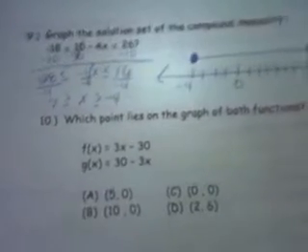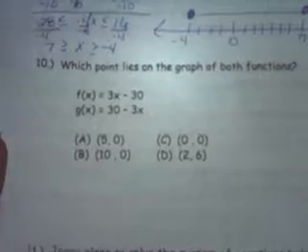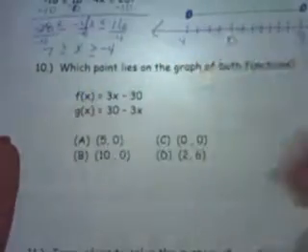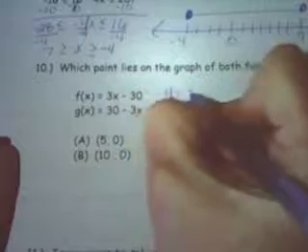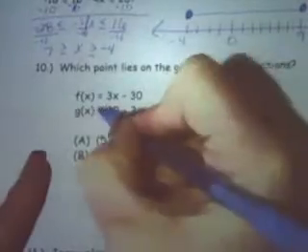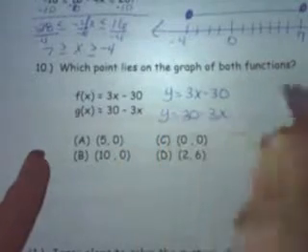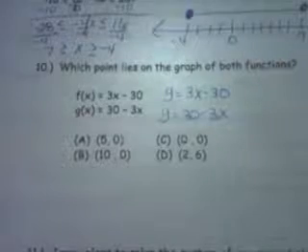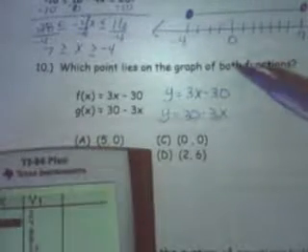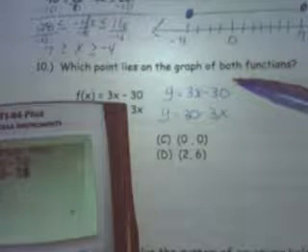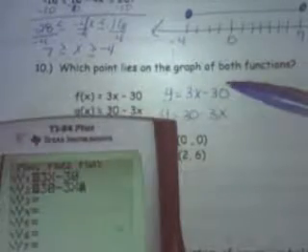Okay, number 10. Which point lies on the graph of both functions? Remember, f of x is the same thing as y equals. G of x would also be the same thing as y equals. They made it easy for you. They already got y by itself. So all you need to do is graph. You need to graph both of these lines in your calculator. So we're going to have 3x minus 30. 30 minus 3x. Okay, then we're going to hit second table. And we're going to see which point they share.